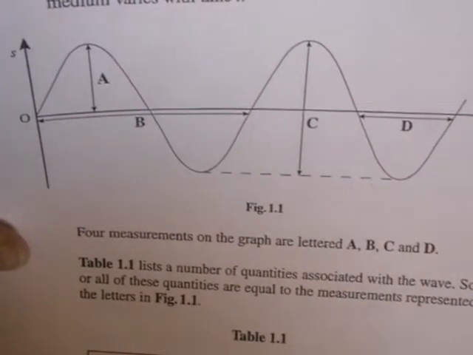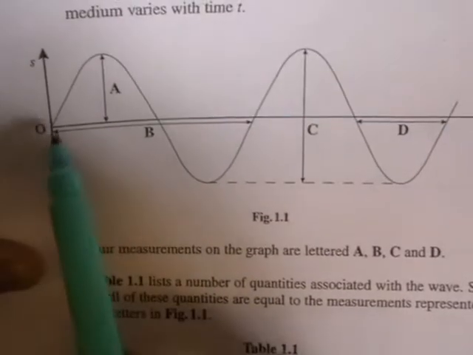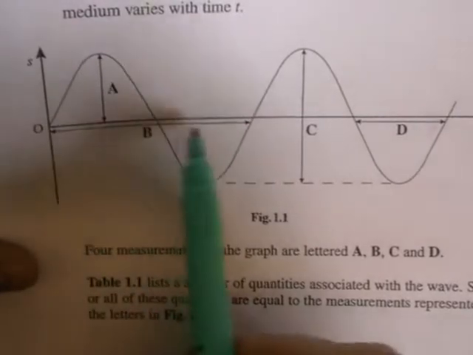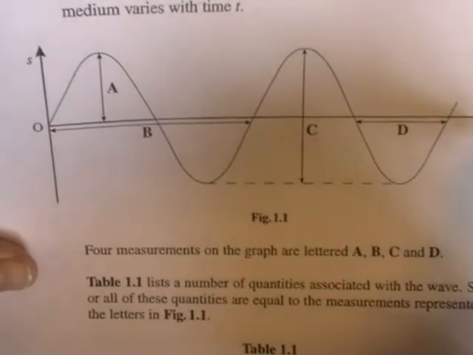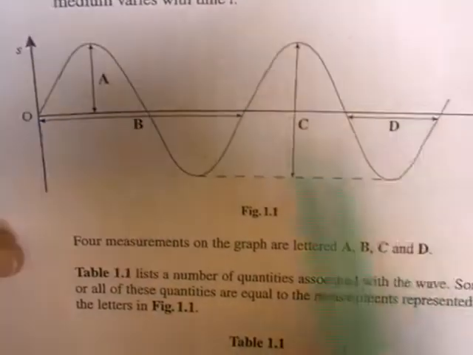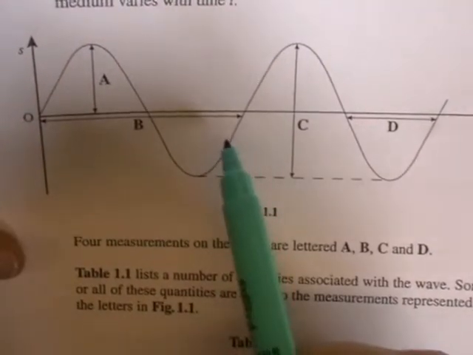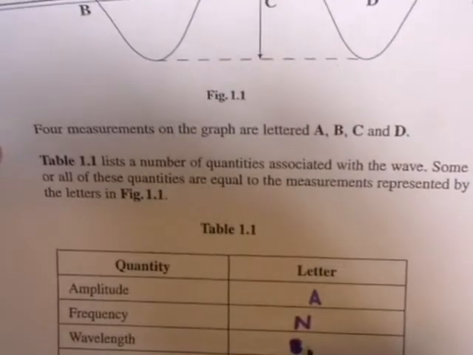Right, the next one then is wavelength. Now despite the fact that it appears that there's a wavelength marked there, the axis is in units of time, so obviously that's not a wavelength, and we can't get wavelength from this graph, so the answer there is N.